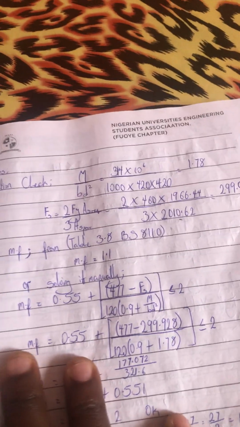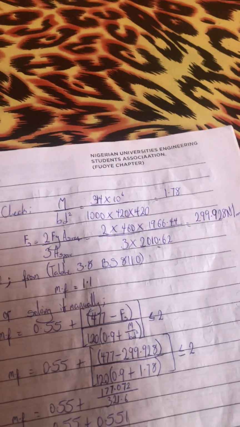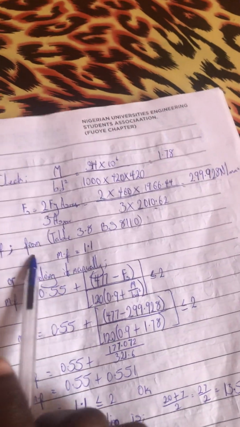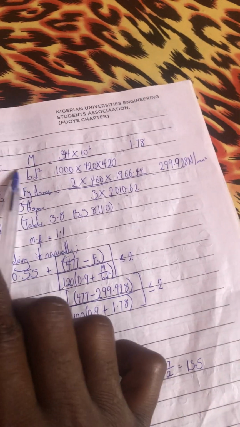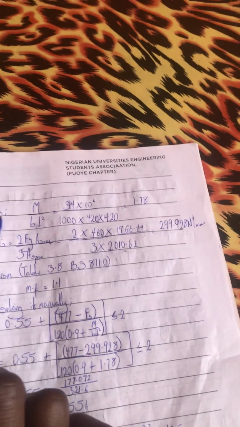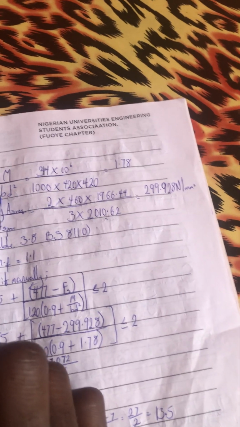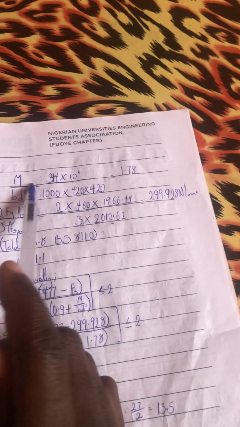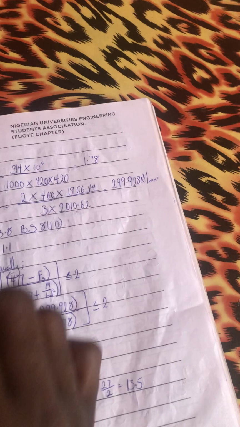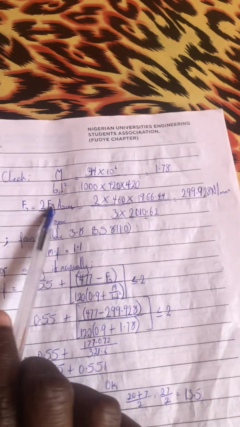Now checks. There are certain things you have to check for in your design, which are deflection, crack, and shear. But now this is the deflection check. This also has a lot of formulas. I don't know if you can memorize them, but you just have to know that M over b d squared is this, so just take note of it and put down the value.